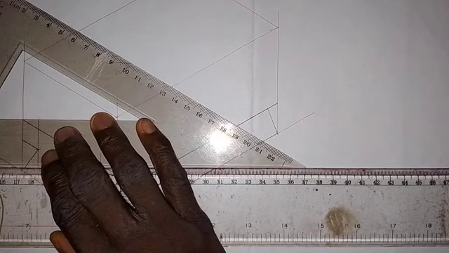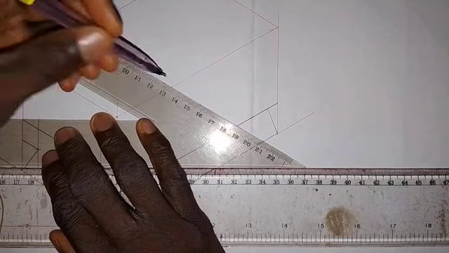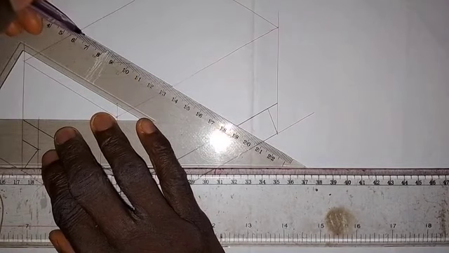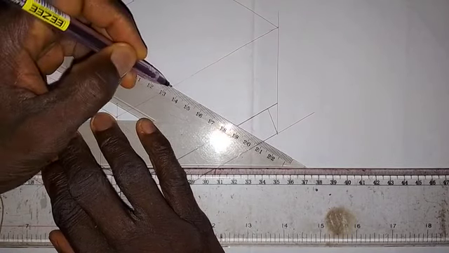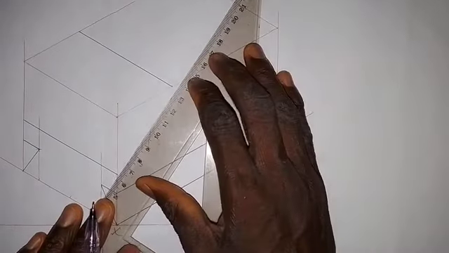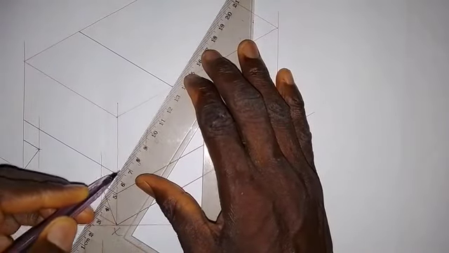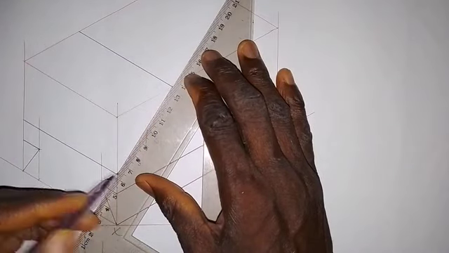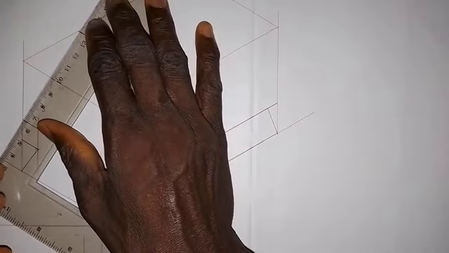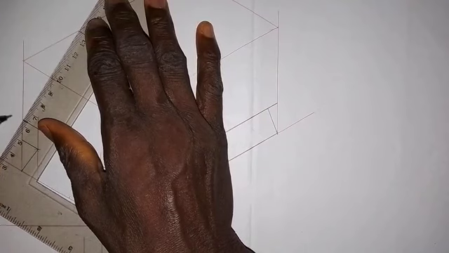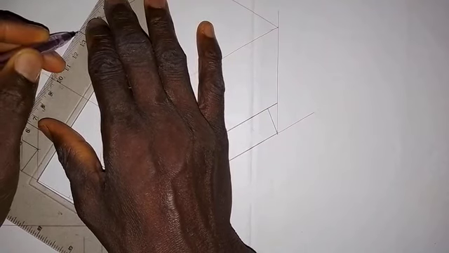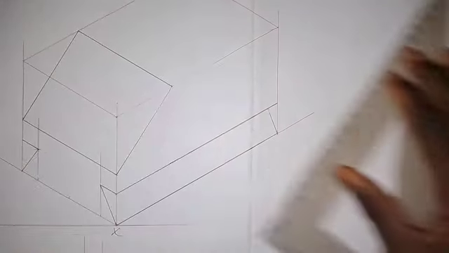I'm going to make it a thick line at once because you can see that line. So I'll make it a thick line at once like this. Then we are going to join this together. So this is a non-isometric line. Also, I will connect this together like this. Alright.